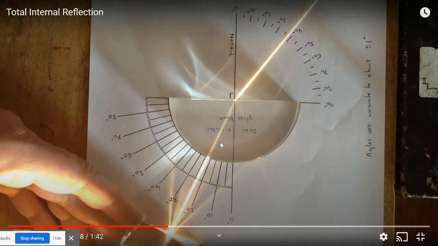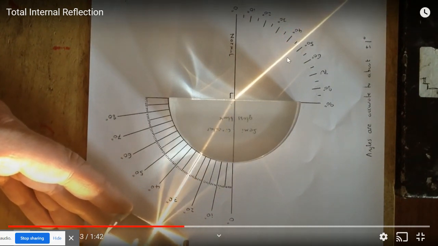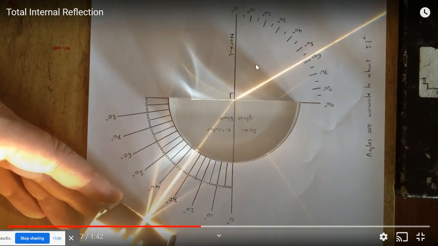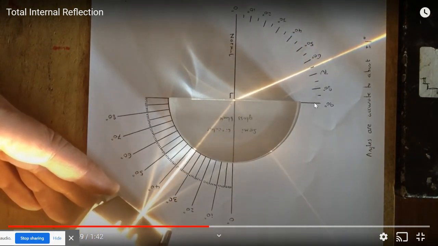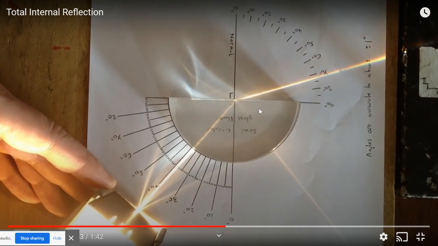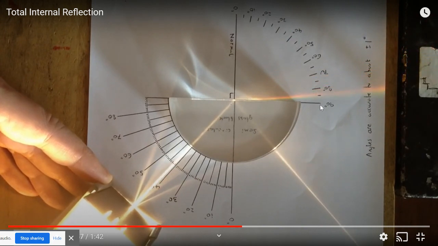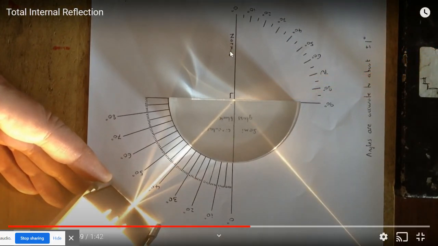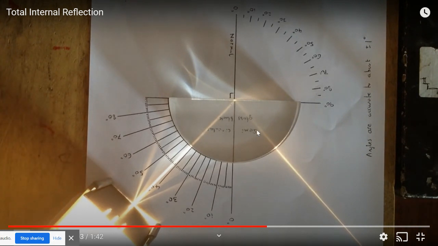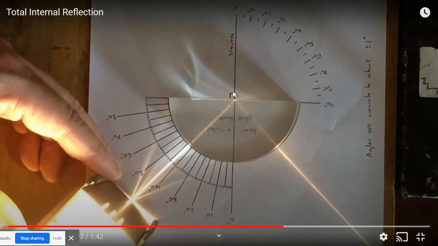So as we keep increasing, the angle of incidence is getting bigger. The angle of refraction is getting bigger, but soon it's going to reach 90 degrees. And you can see what happens as it's nearing 90. As it gets to this 90, there is no more refraction. The light becomes reflected inside the media.